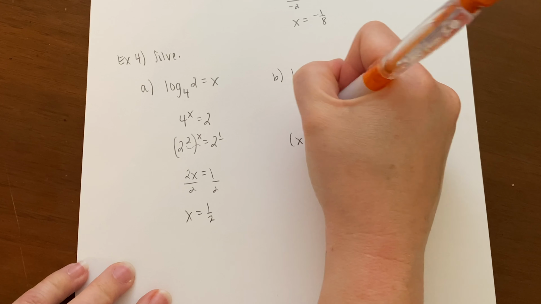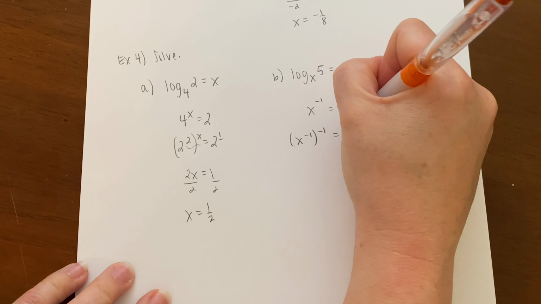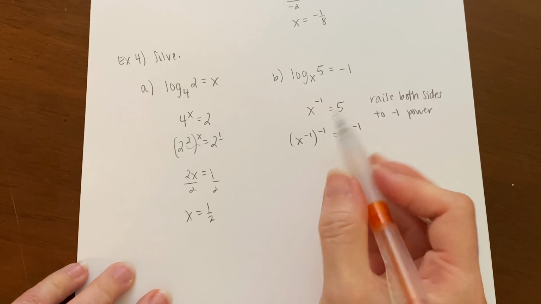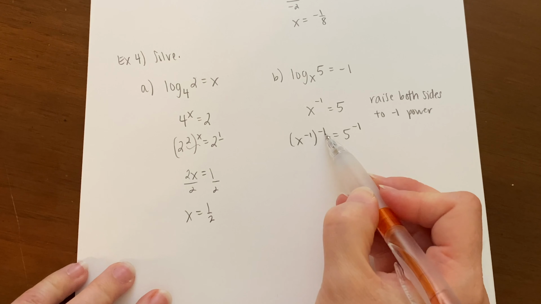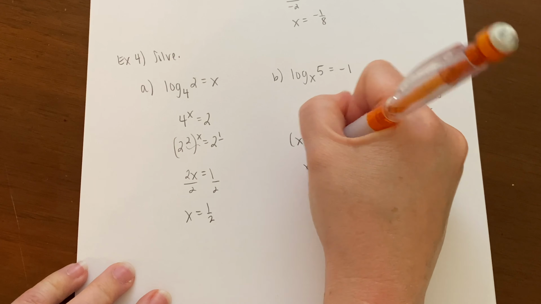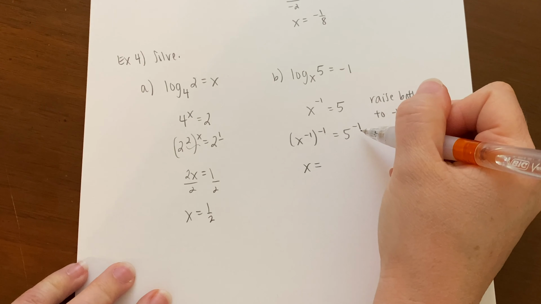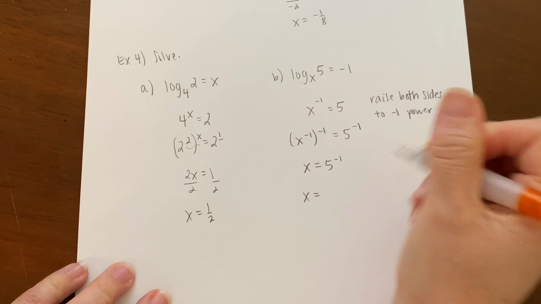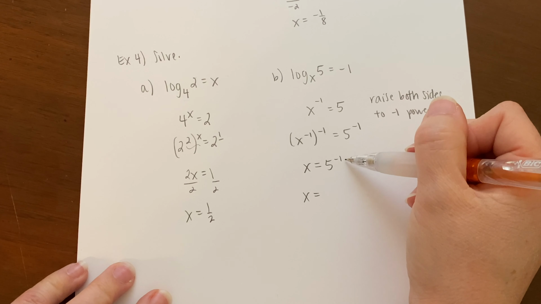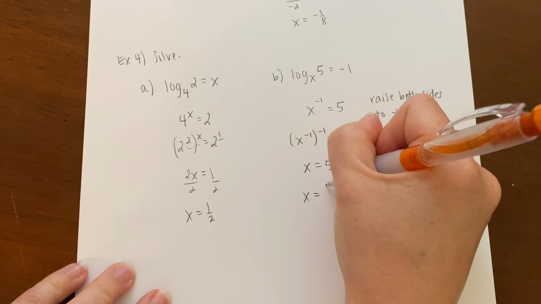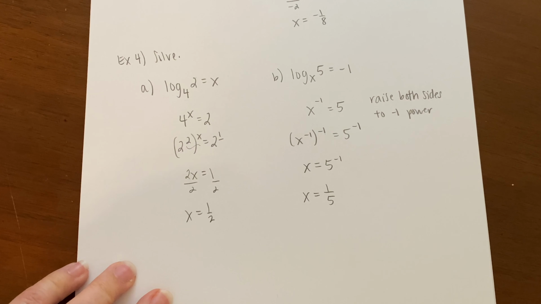So if we have x to the negative 1 raised to the negative 1, whatever we do on one side, we have to do on the other. The reason we do that is so that negative 1 times negative 1 becomes positive 1. So this just becomes x to the first. This is still 5 to the negative 1. Or if you're not permitted to have negative exponents in your answer, the way you resolve a negative exponent is you move it to the bottom of the fraction. So 5 to the negative 1 is the same thing as 1/5.